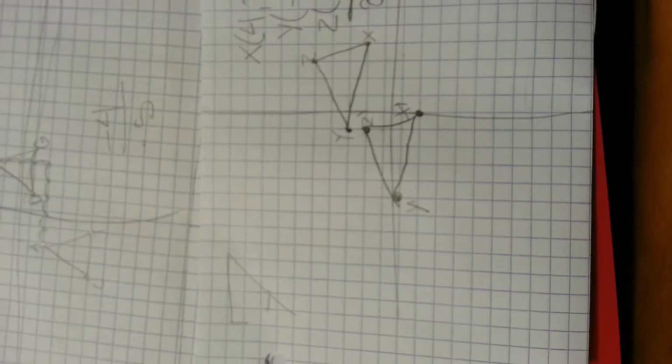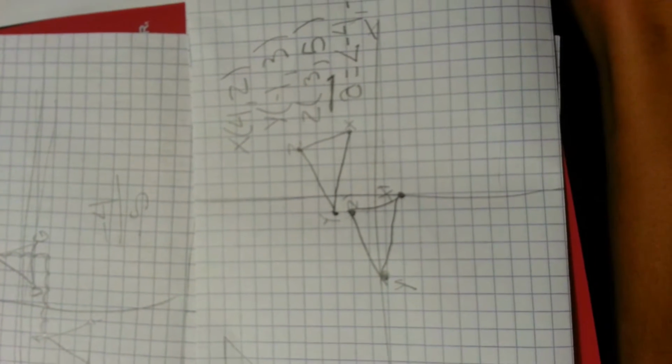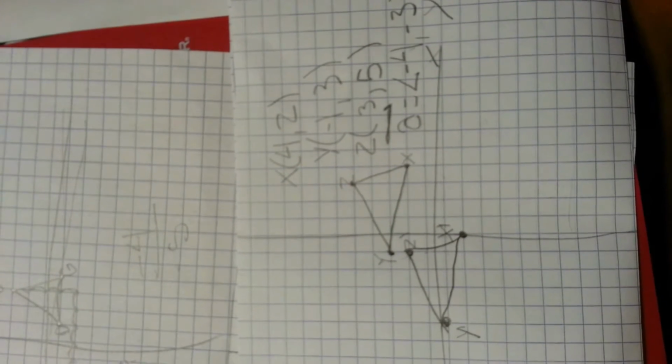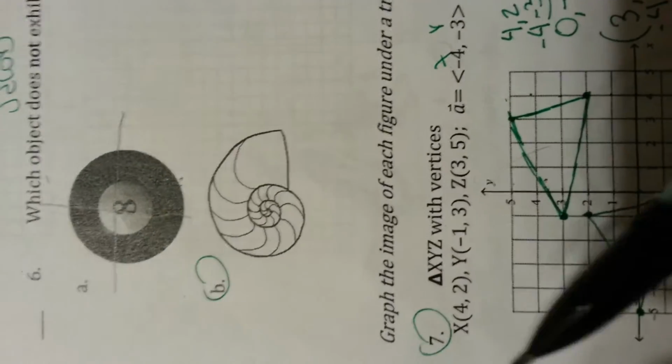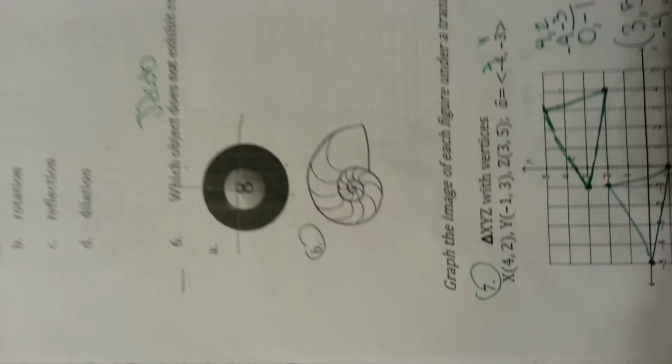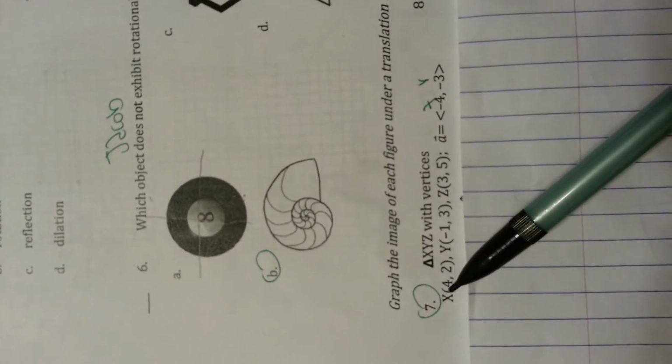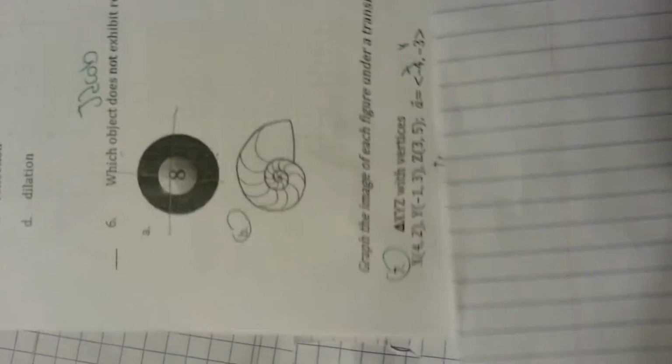Okay, so the directions for 7 and 8 are: graph the image of each figure under a translation by the given vector or rule. So I have the coordinates and the, I guess you would call it the vector, or like you subtract it. This is what they gave you, and a graph. So you plot the coordinates on the graph, which I have done.